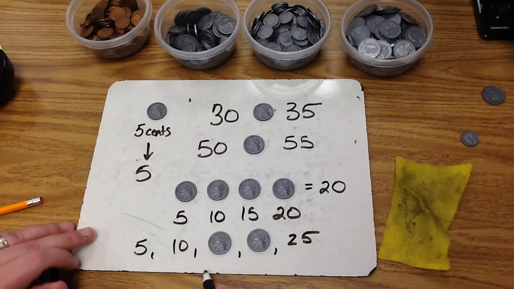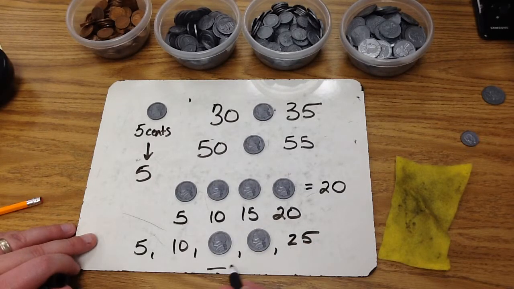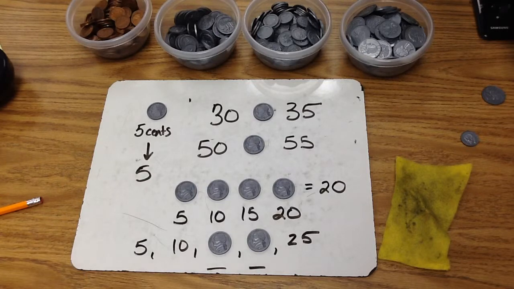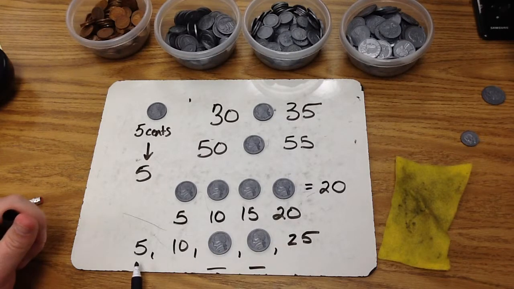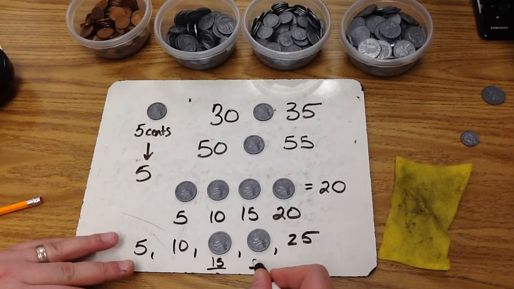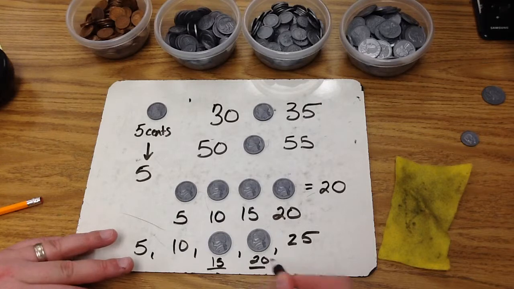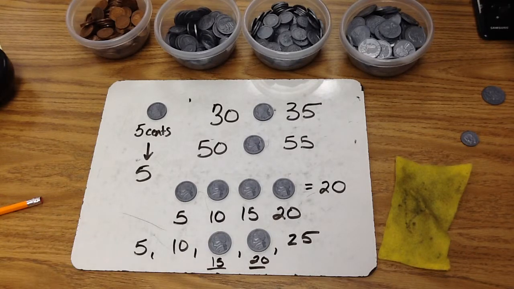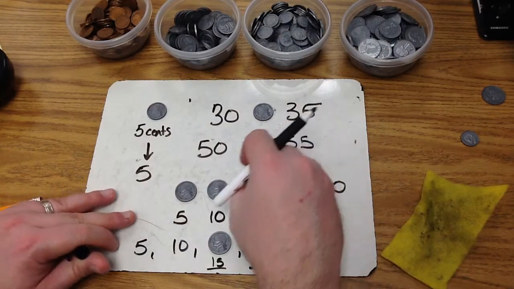What are the values for these 2 nickels here? I'm going to make little lines here. You try and figure out what those 2 are worth. Well, I know I'm counting by fives, so that's 5, 10. This has to be 15, which makes this 20, and that gives me 25. Let's move on to dimes.